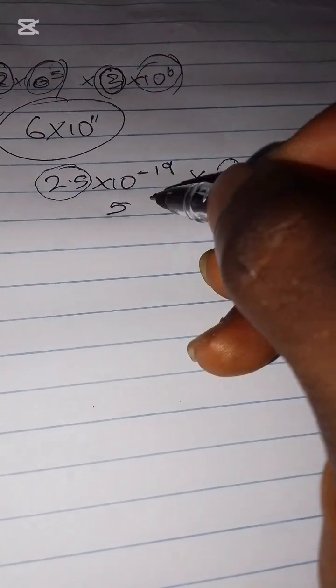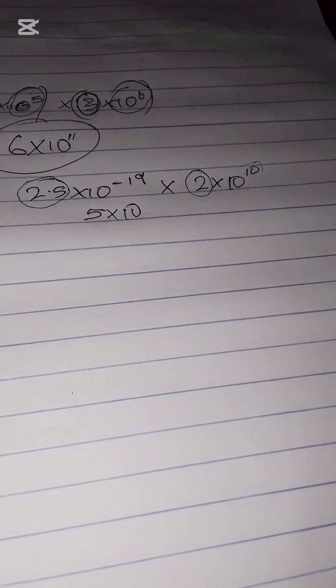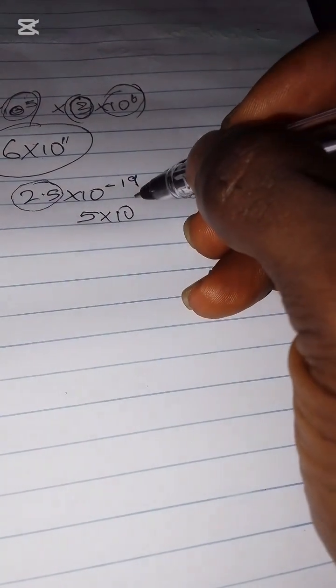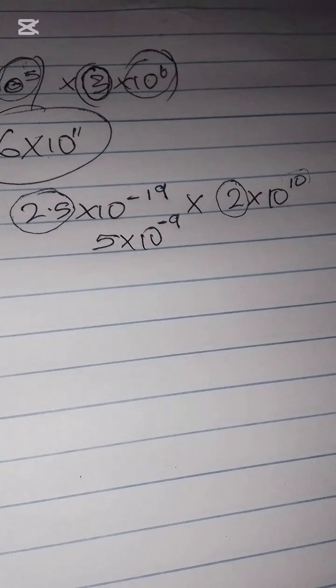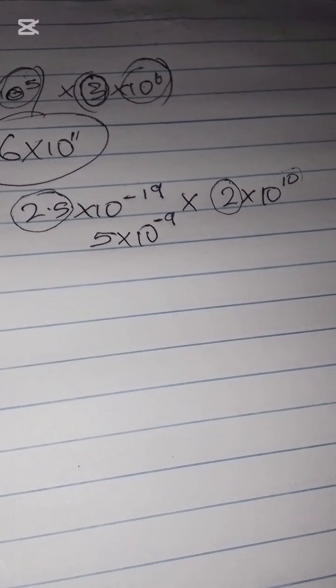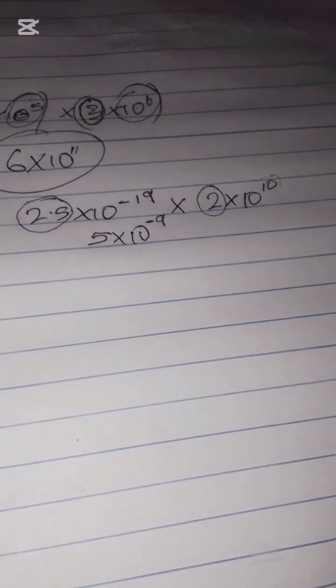So that's 5 times 10. Now add the powers. This is minus 19, and on this other side is 10. So minus 19 plus 10 will give me minus 9. Very, very simple. So that's 5 times 10 raised to the power minus 9, or 5 exponential minus 9. That's our answer. That's how you simply multiply when you have standard form.